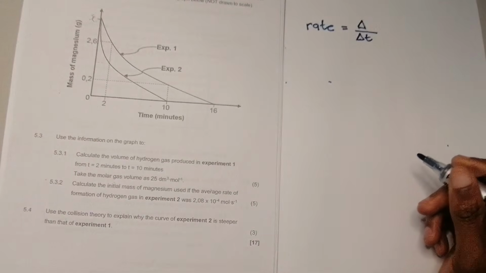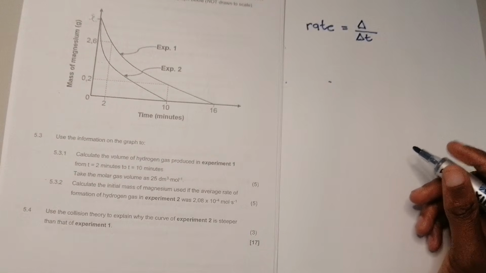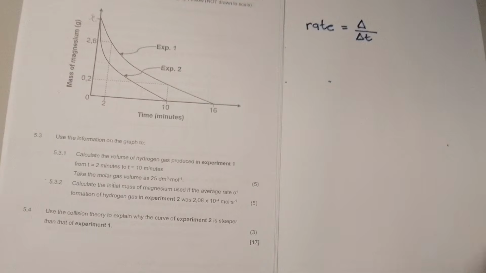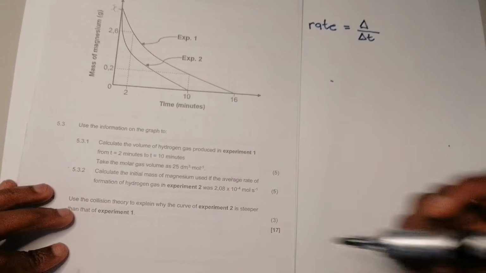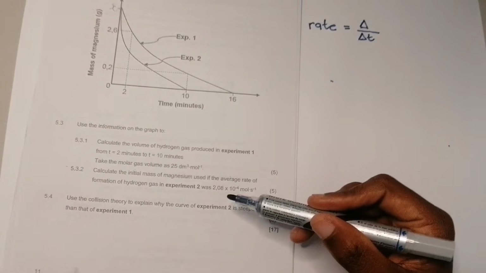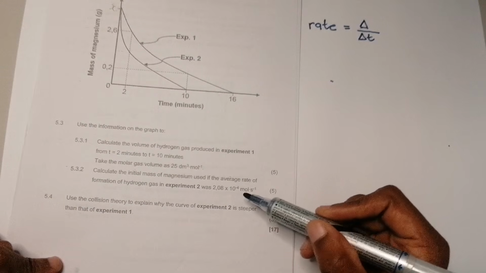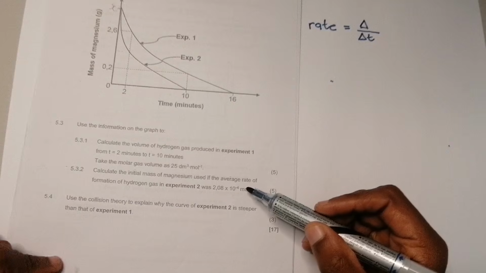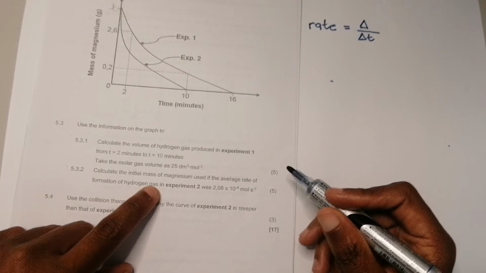Whenever we talk about rate, it's the change in the amount of either products or reactants divided by the change in time. Now please realize, they want the initial mass of magnesium, but they gave us the average rate of reaction for the formation of hydrogen gas.